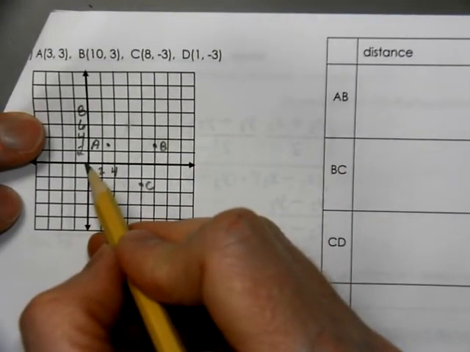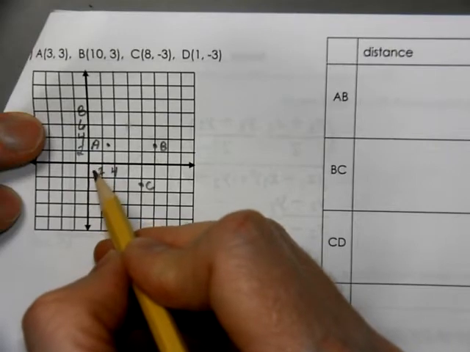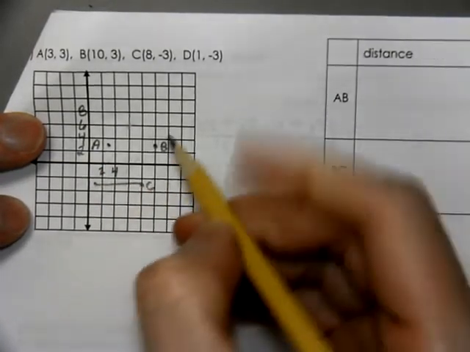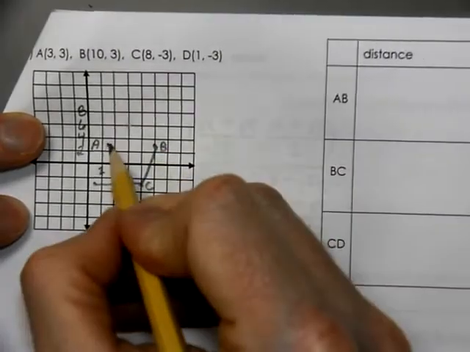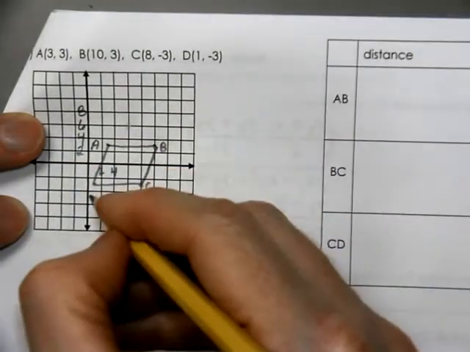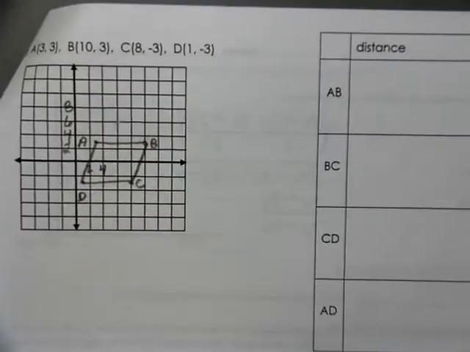And then 1 over and 3 down. It's point D.